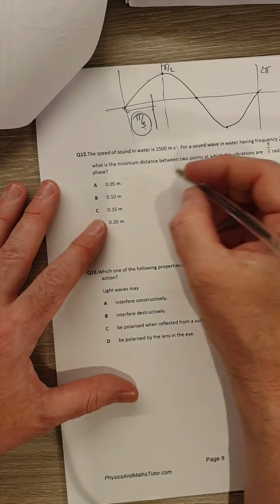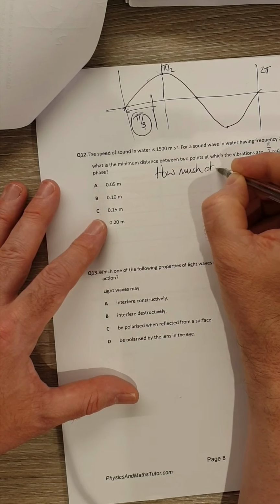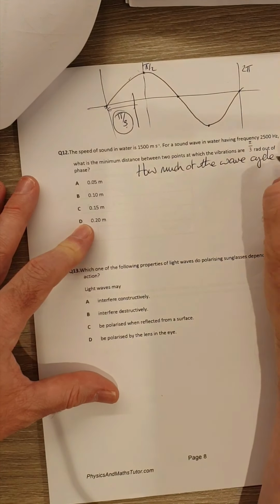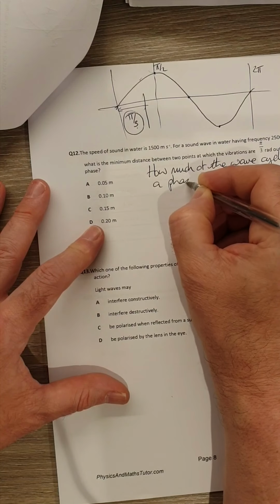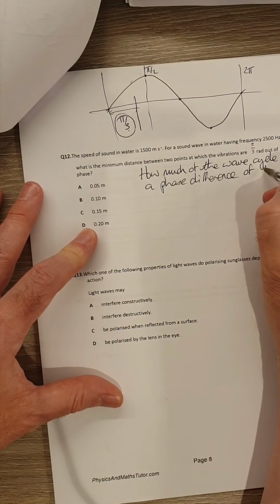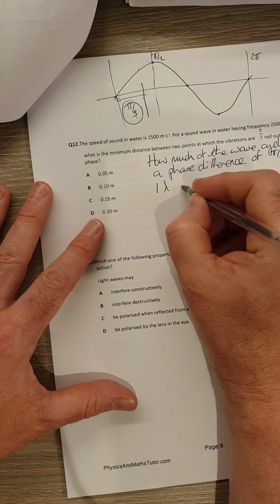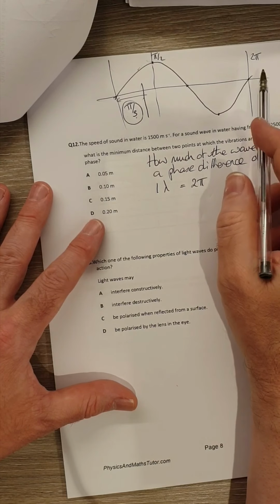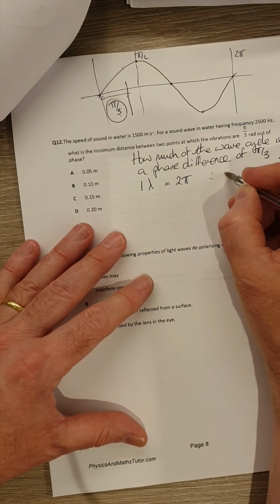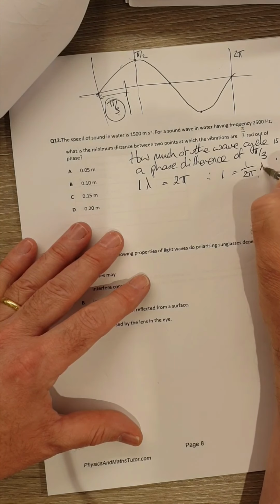So the question we're asking ourselves is, how much of the wave cycle is a phase difference of pi/3? So one wavelength is equal to a phase difference of 2 pi from this point to this point. So therefore we have 1 radian is going to be 1/2 pi wavelengths.